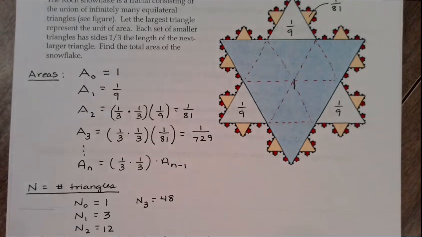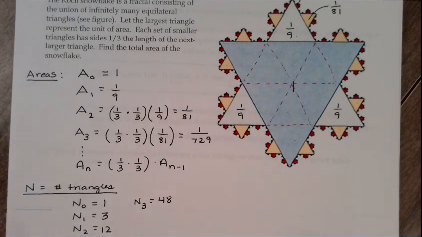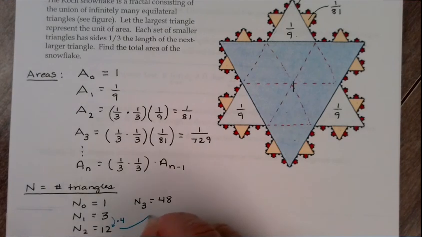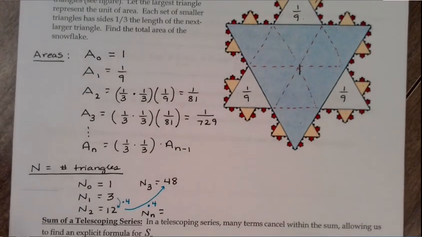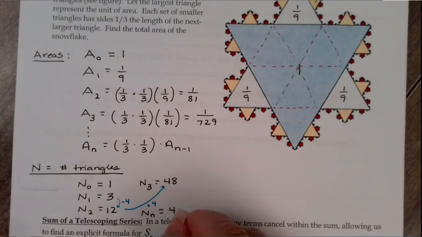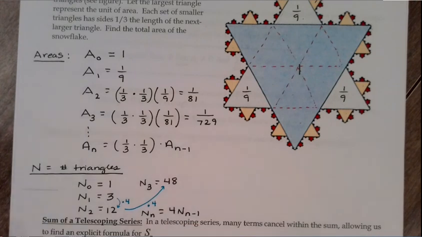All right, I don't particularly want to count anymore. And so what I'm going to notice here is that after the first one, which was sort of an anomaly, it looks like we are multiplying by 4. So I'm going to say that the number of triangles for the nth step would be 4 times the number of triangles for the previous step.